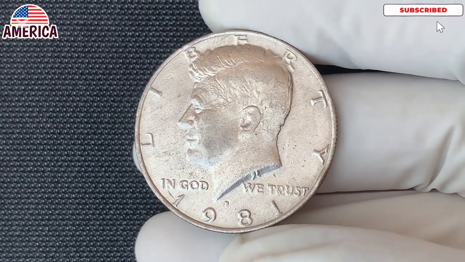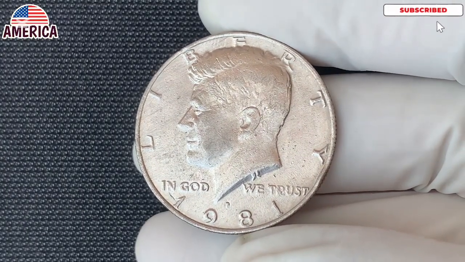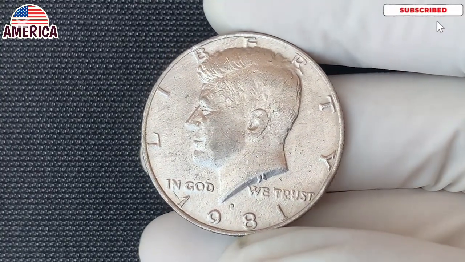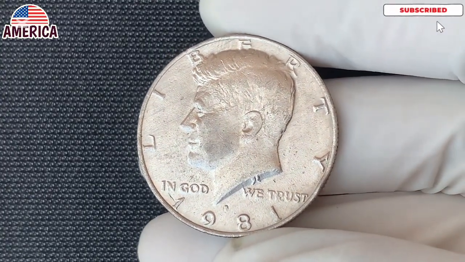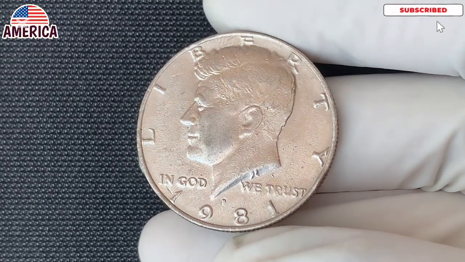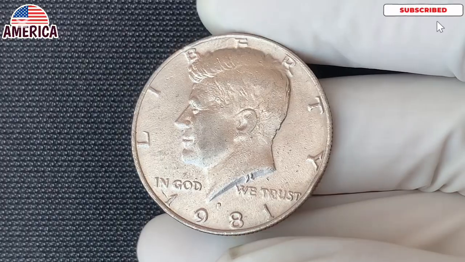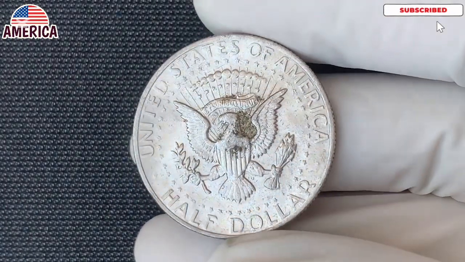And now for the big moment: the rarest versions of the 1981 Kennedy half-dollar, especially those struck in silver by mistake, have sold for as much as $150,000. Yes, you heard that right, $150,000 for a single rare half-dollar coin.